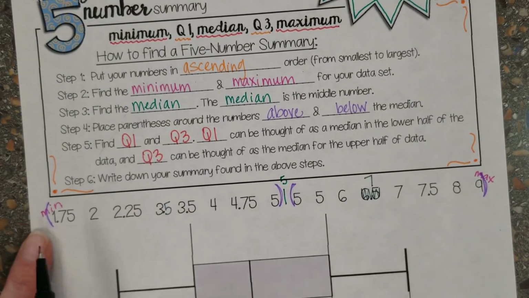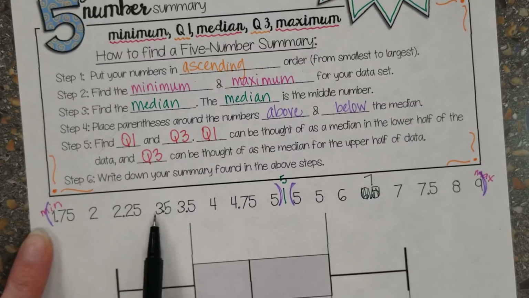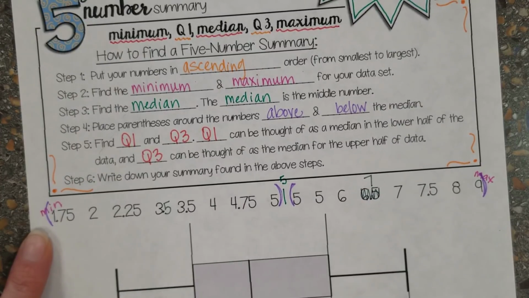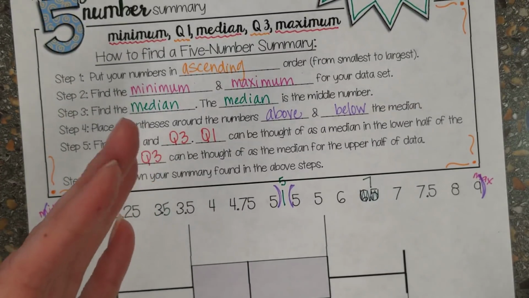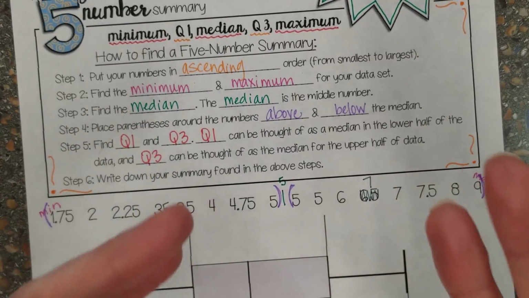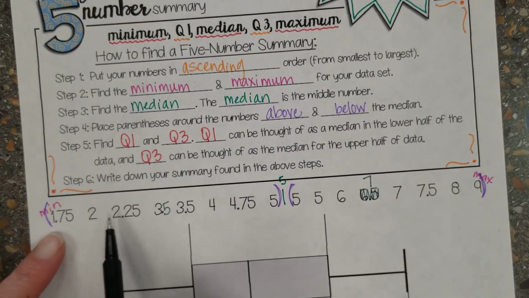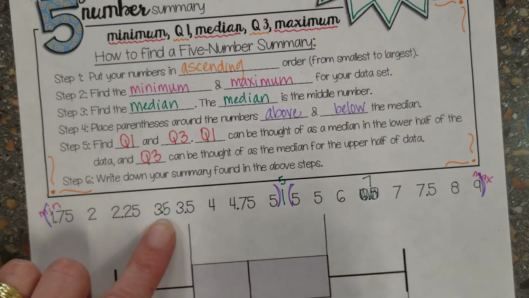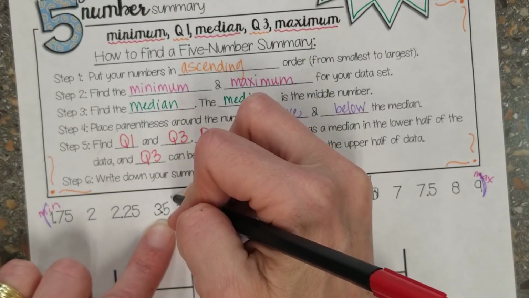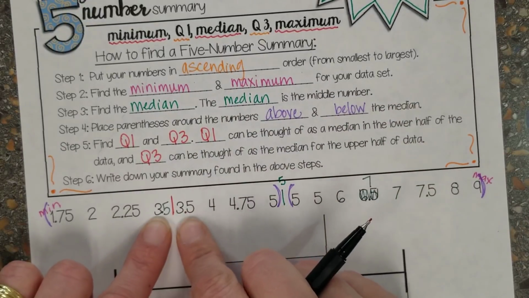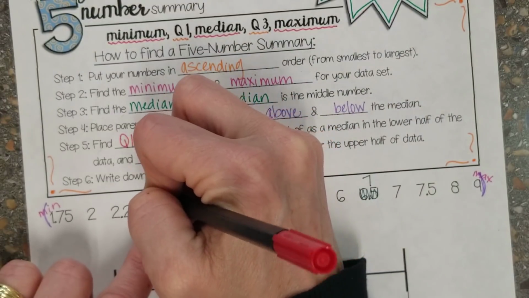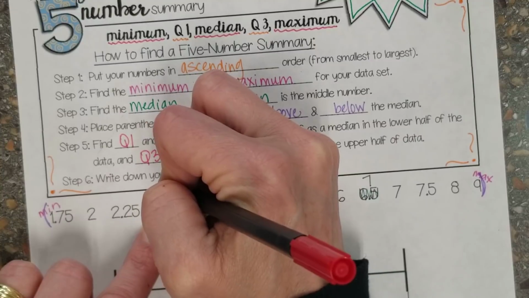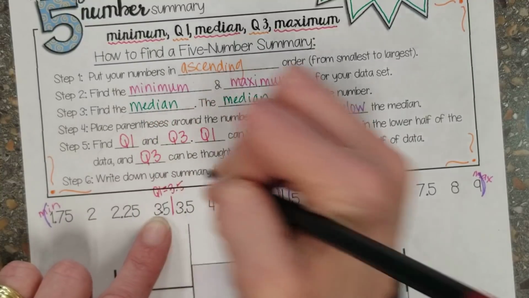So inside each set of parentheses, I have 1, 2, 3, 4, 5, 6, 7, 8. That means I need to find the number that falls between 4 and 5 because that would be the middle. So 1, 2, 3, 4. Here's 4, here's 5. Now you can see why I had to put that 0.5 there. So it falls right here. And because 3.5 is on both sides, my Q1 is equal to 3.5.